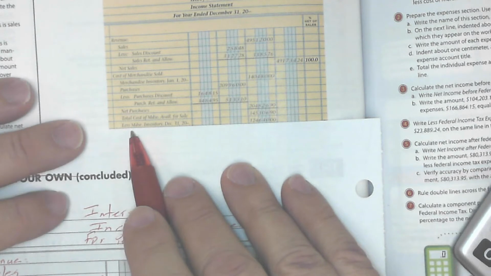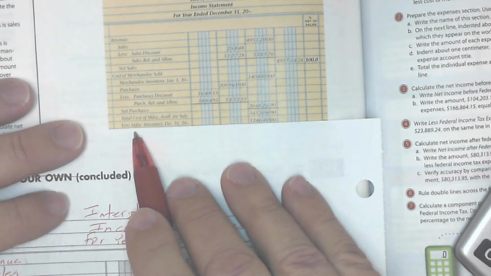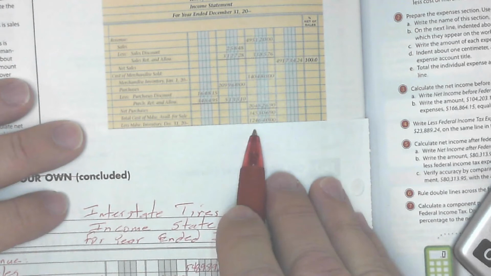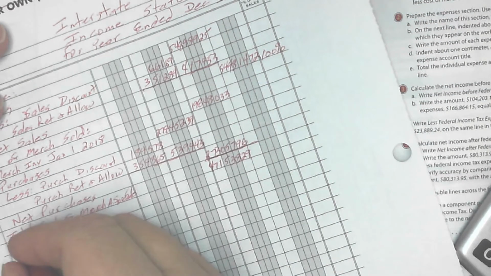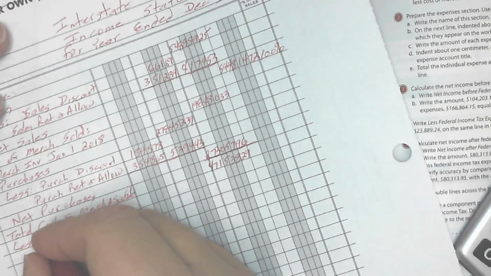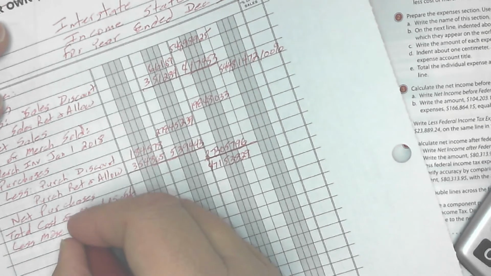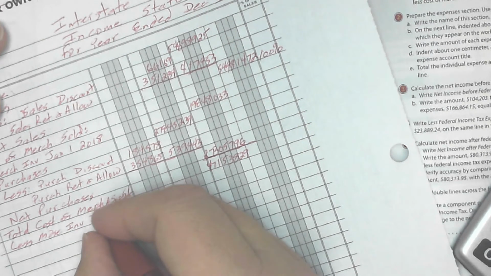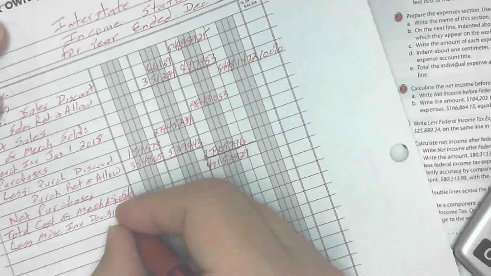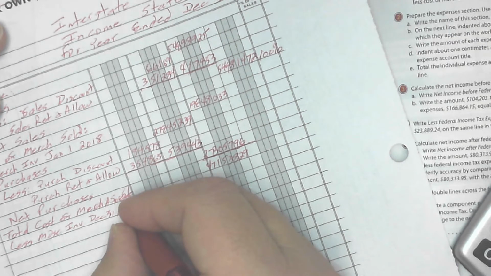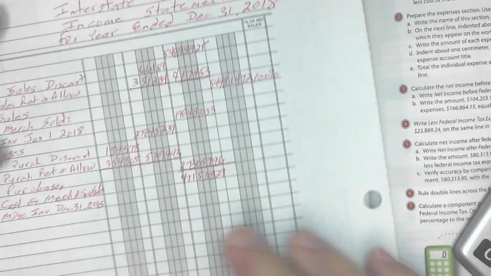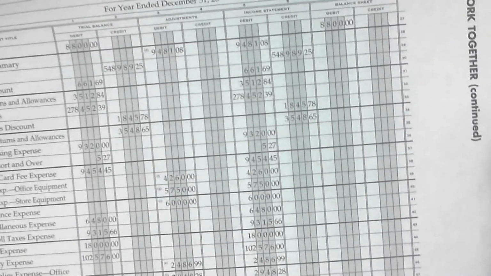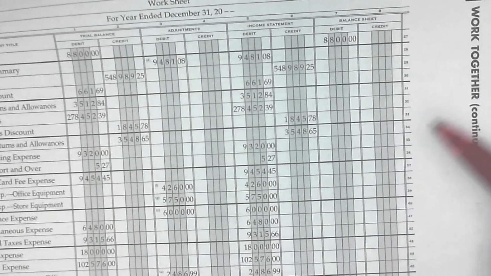After our total cost, we're going to subtract the merchandise inventory that we have at the end of the year. So we'll find that year end on our worksheet somewhere.